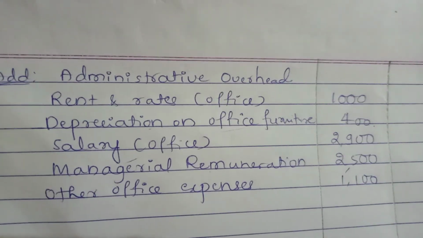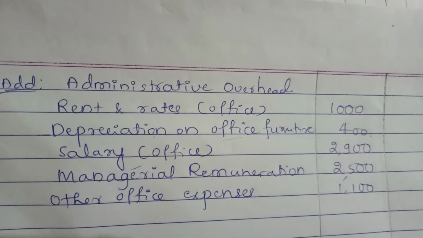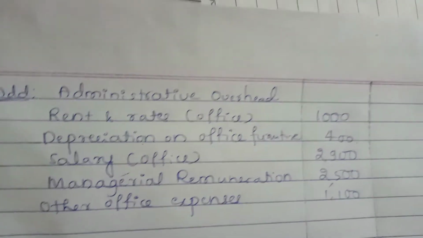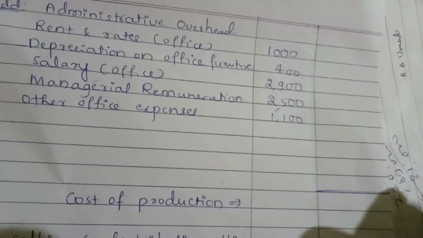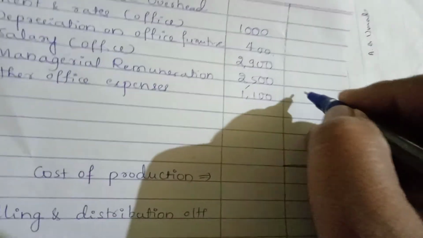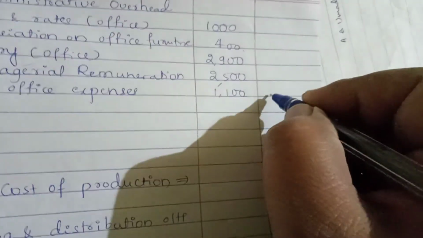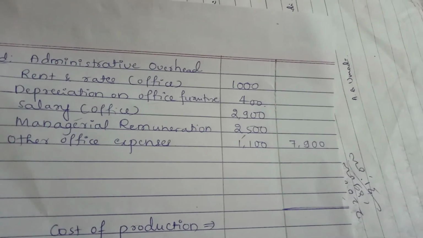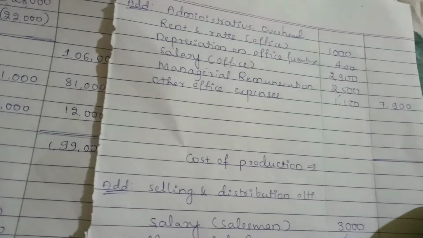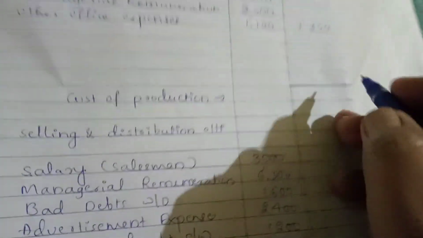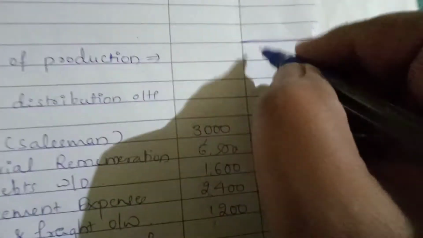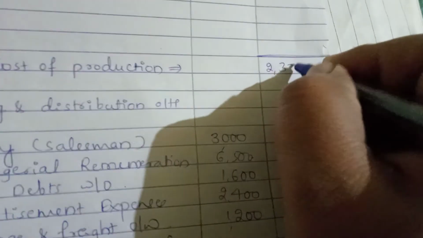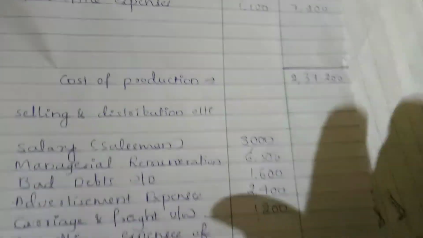Next, take the inner column total of administration overhead: 1,400, 2,900, 2,500 and 1,100. The inner column total will be 7,900, and this 7,900 should be added to the 2,29,300. We will get the cost of production amounted to rupees 2,37,200.